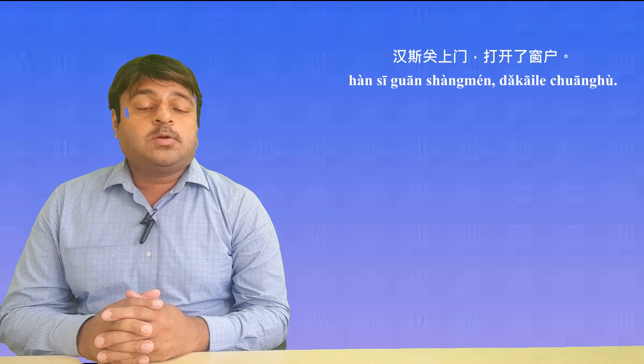For example, in this case, 汉斯关上门, 关 is to close, Shang as a resultative complement. Hans closed the door, 门. 打开了, opened. 窗户, window. So he closed the door and opened the window. Usage of Shang as a resultative complement, denoting one action being followed by another action.